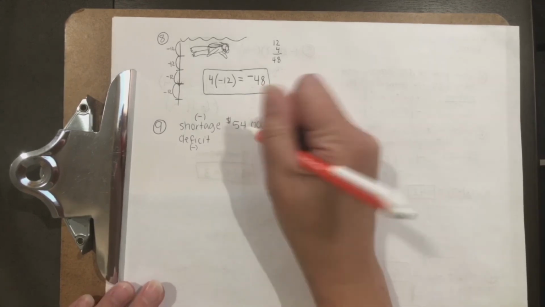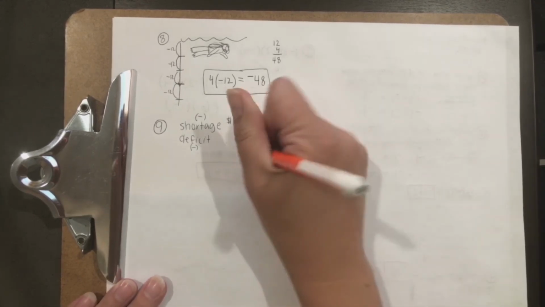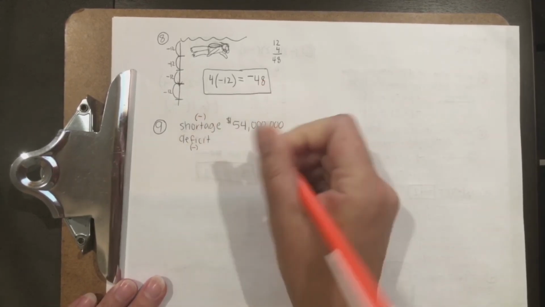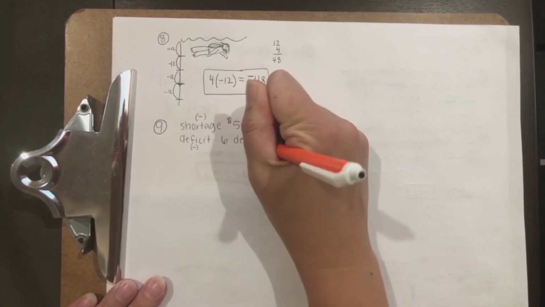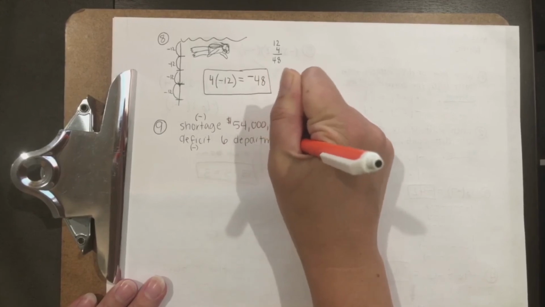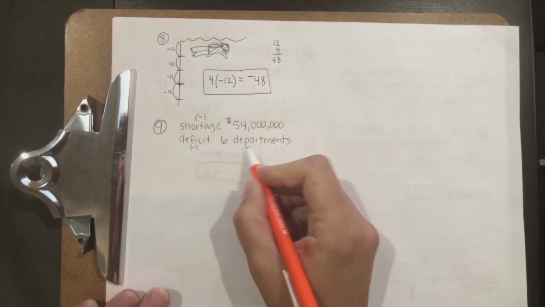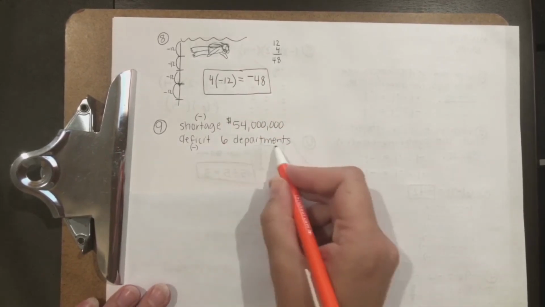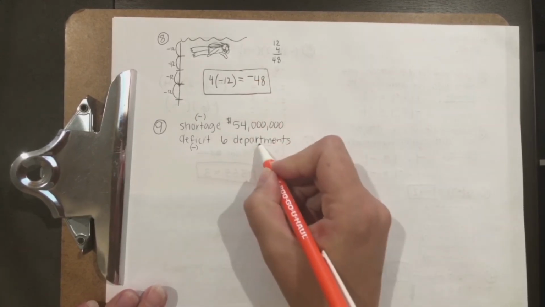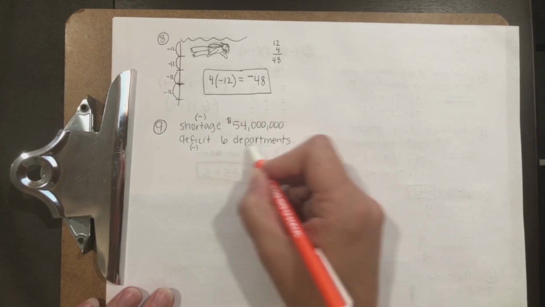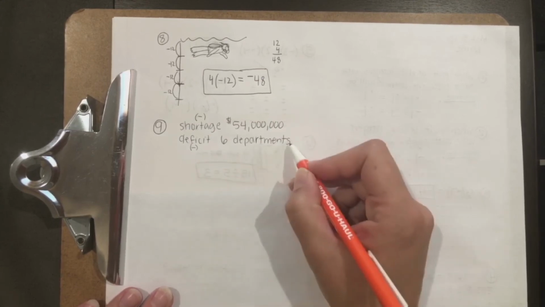Okay, so 54 million, we're going to divide it by 6 departments. Or divisions. I'm more comfortable with the word department, but division is what it says. It could be either or. If there's a word you're a little bit more familiar with, you can use that.